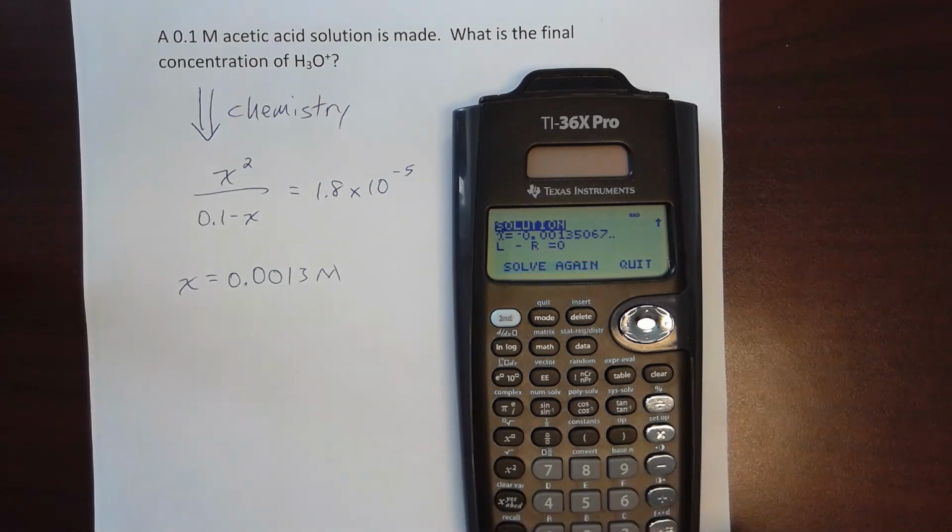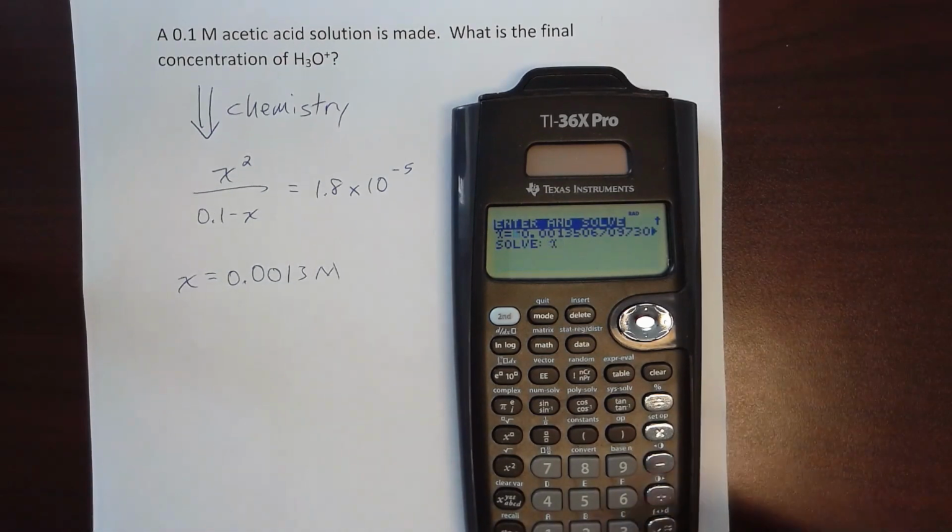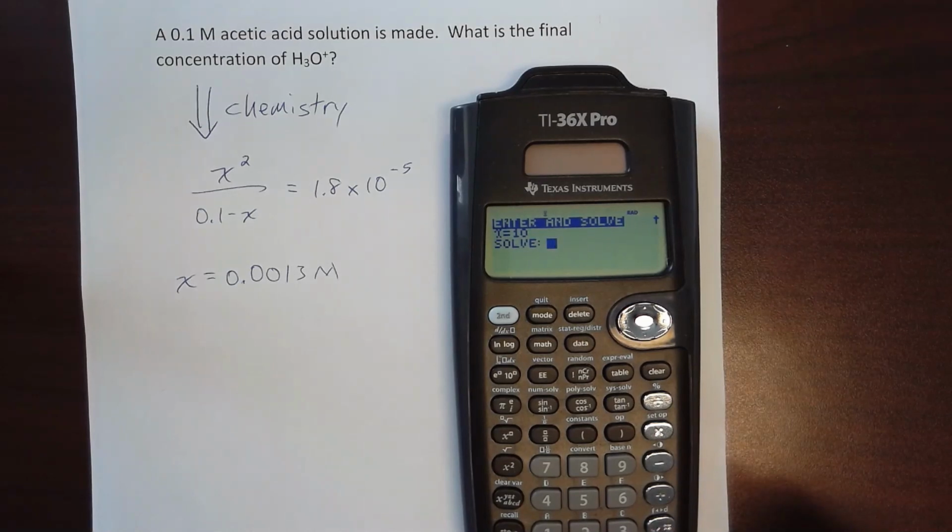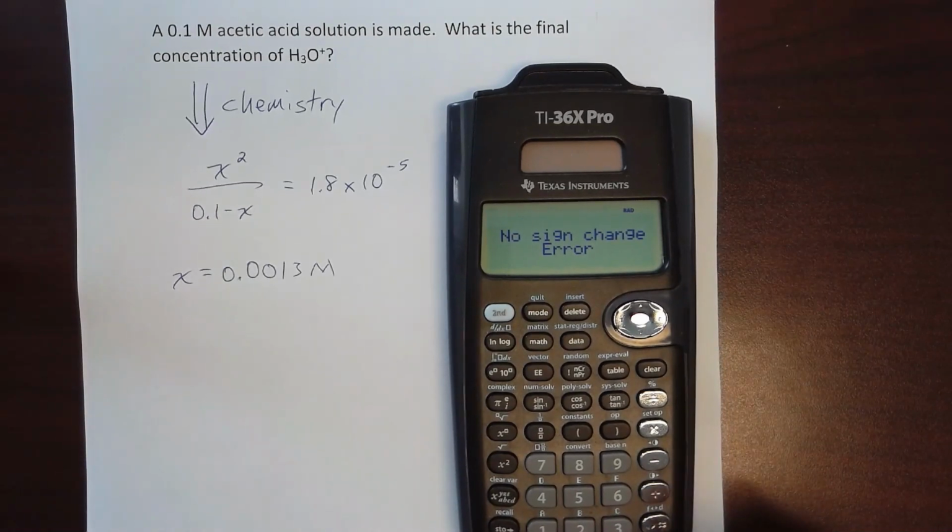Let me just illustrate this with one more example. Let's say that we just guessed something outrageous like 1 molar or 10, let's go 10 molar, right? So we just think that the hydronium ion concentration is 10 molar. Well, in this case, if we let the calculator try to solve this for x, we get an error because our initial guess was too far away from the correct answer for it to converge on the right answer. So that guess is important for quadratic and cubic equations and so on.